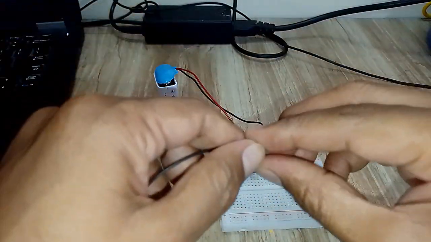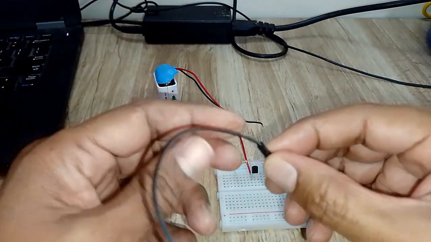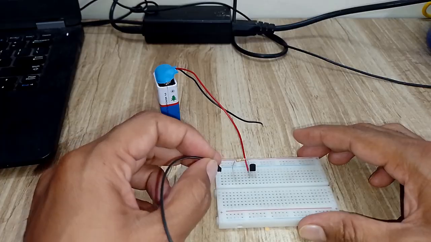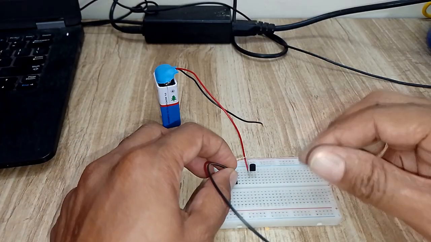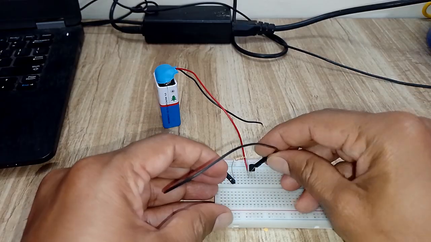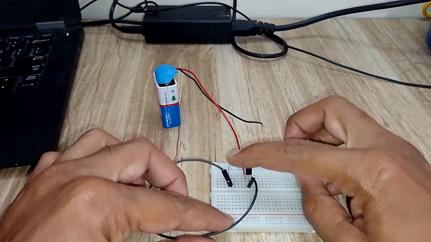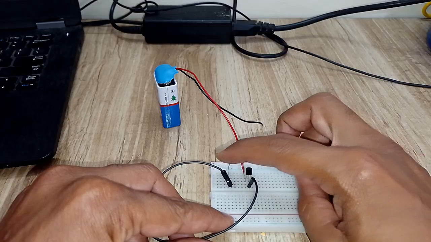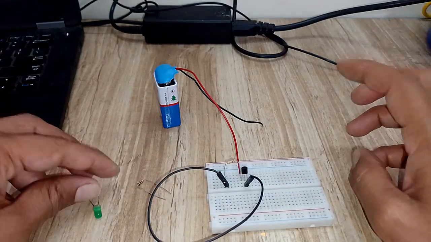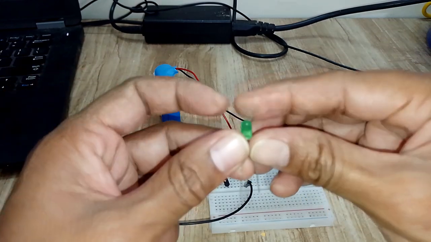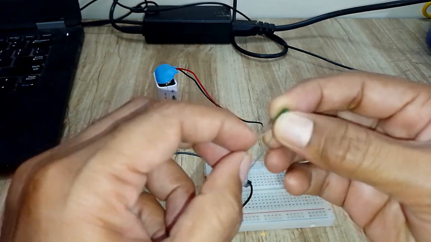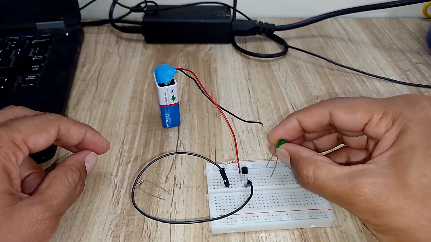Usually you can take a high value resistor because very little current is enough to bias this transistor. I have taken a resistor and connected it to the base. This resistor will make sure that very little current will be flowing to your base. Now we have given the biasing signal to your base, and now we have to connect an LED.